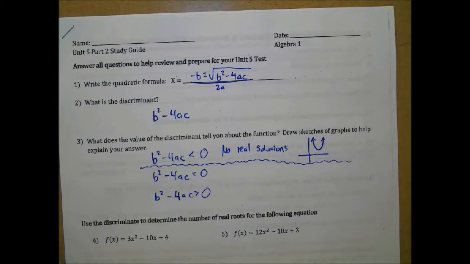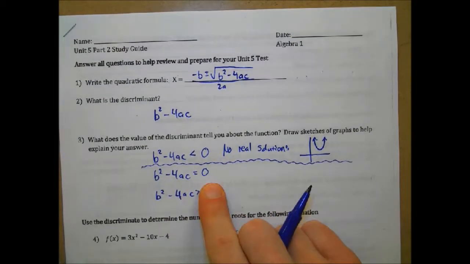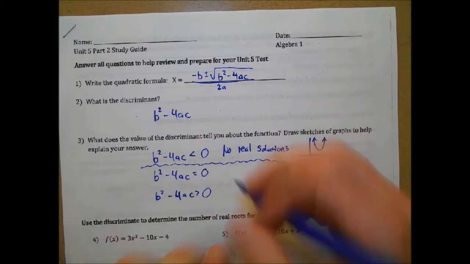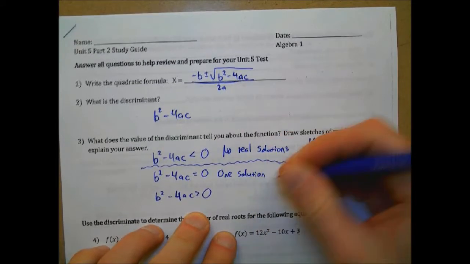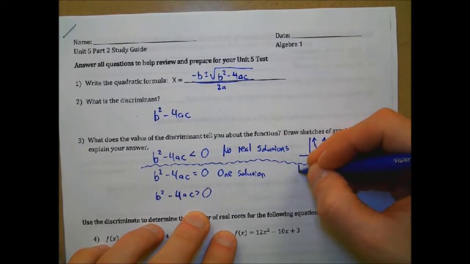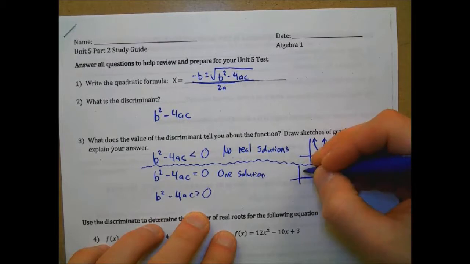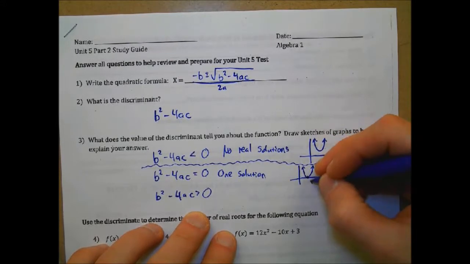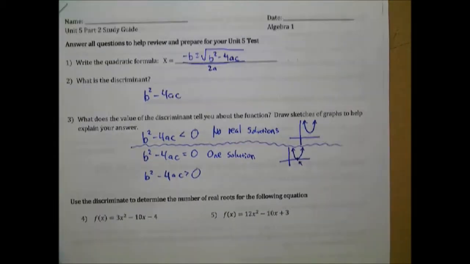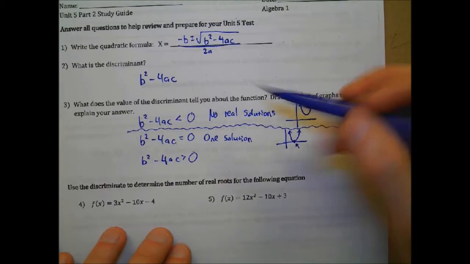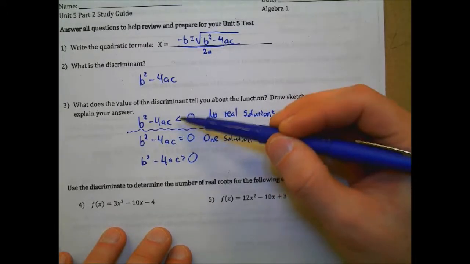Now, Frank, if b squared minus 4ac is equal to 0, how many solutions do we have? One solution. And that is when the graph of your parabola intersects at a single point and then goes right back up, just like that. So, negative discriminant, b squared minus 4ac less than 0, that's no real solutions.